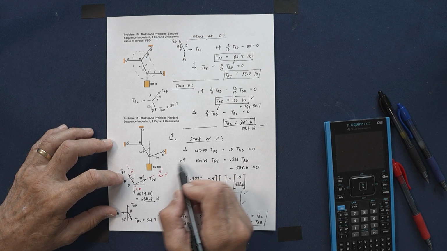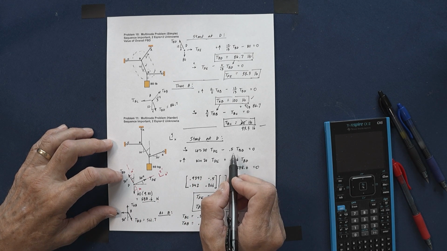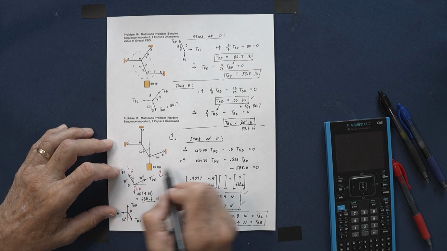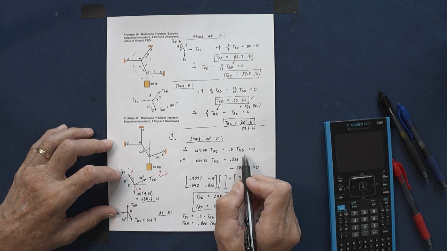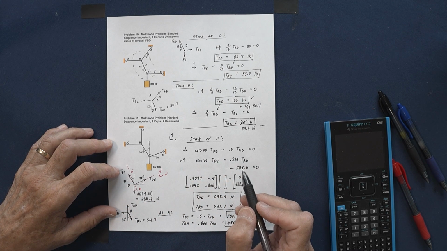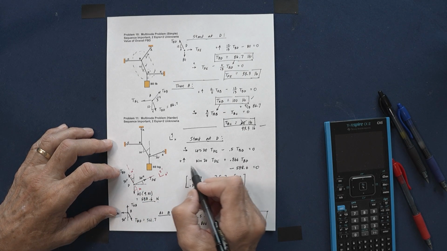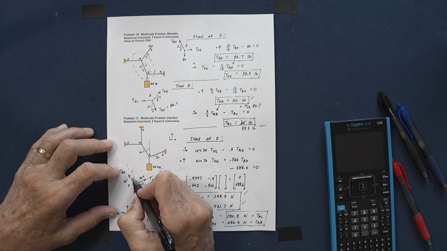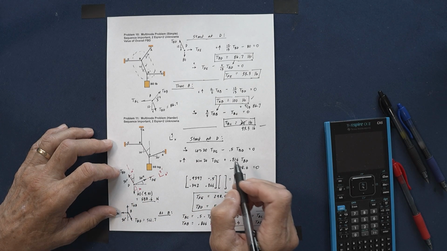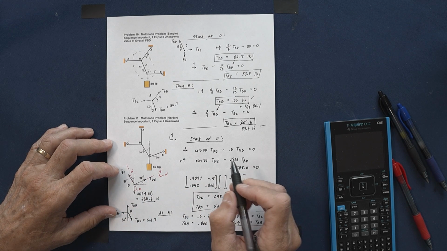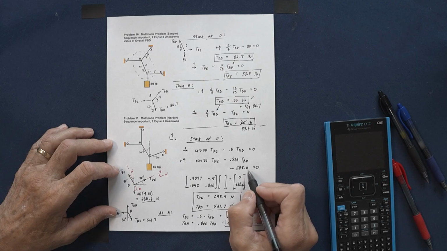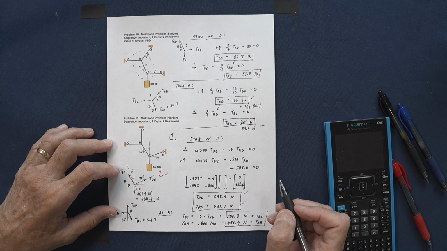Using this as my free body diagram, I've got TDE cosine 20 minus sine 30, which is 0.5 TBD, equal to 0 in the X direction. In the vertical direction, I've got TDE sine 20 plus the cosine of 30, which is 0.866 TBD, minus 588.6 is equal to 0.